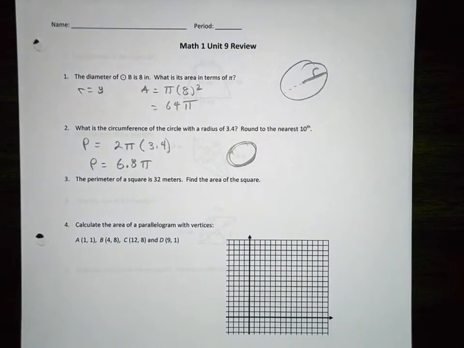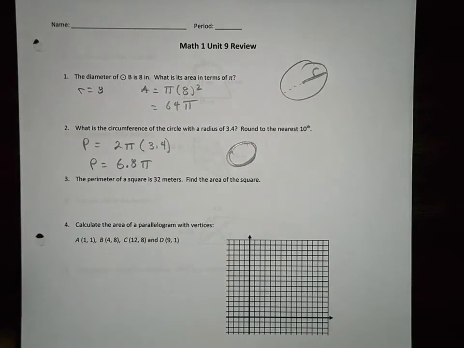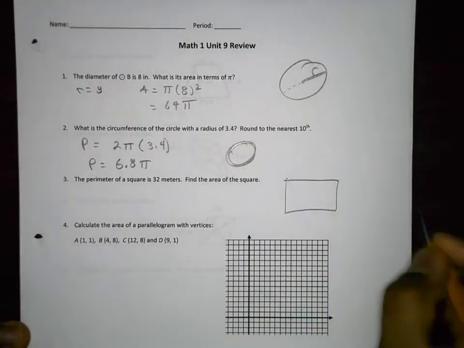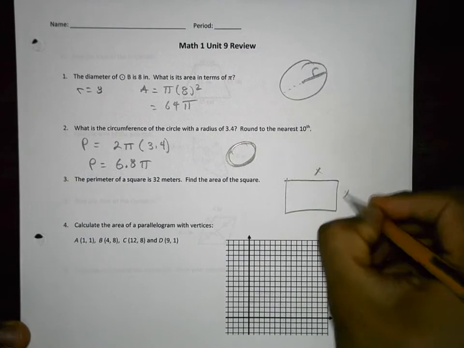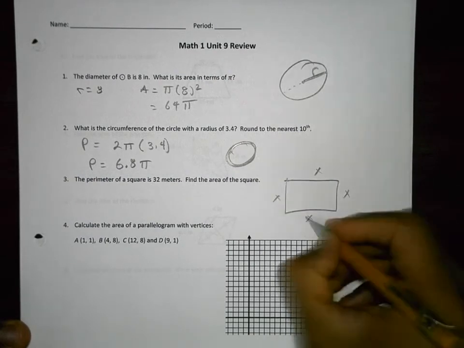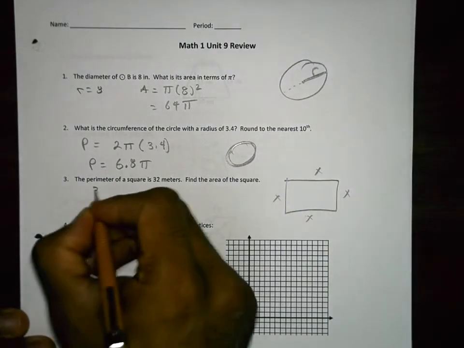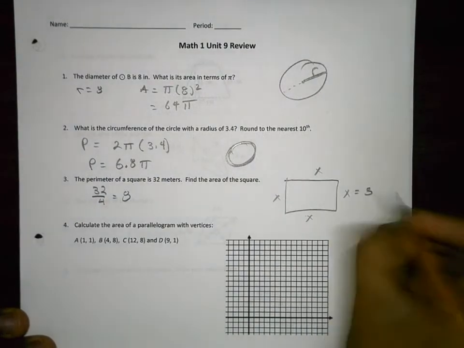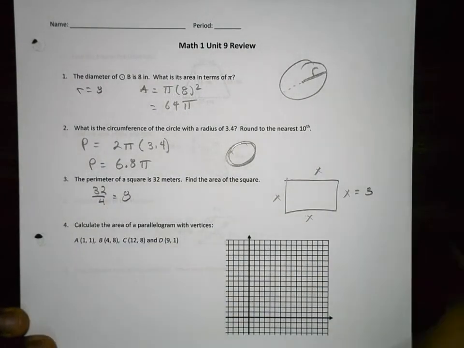The perimeter of a square is 32. Find the area of the square. So the perimeter is 32. That's if you add up all the sides. So they're all the same, right? So if I do 32 divided by 4, that equals 8. Each side has to be 8, because the reason I can divide by 4 is they're all the same size.